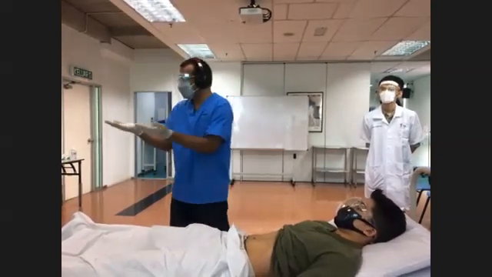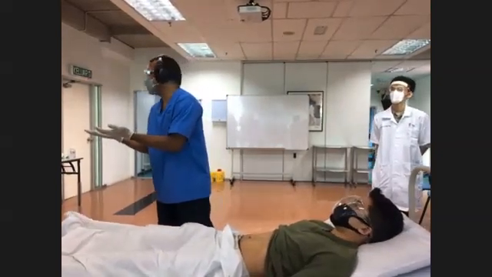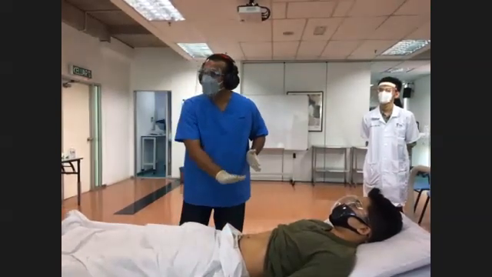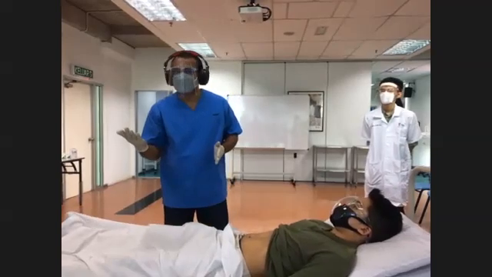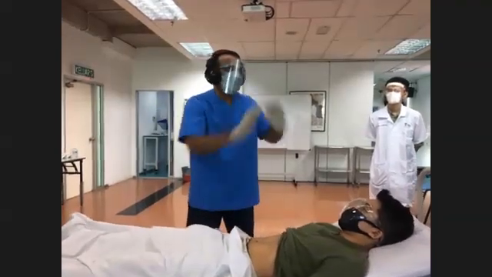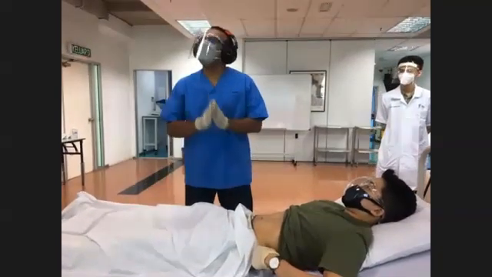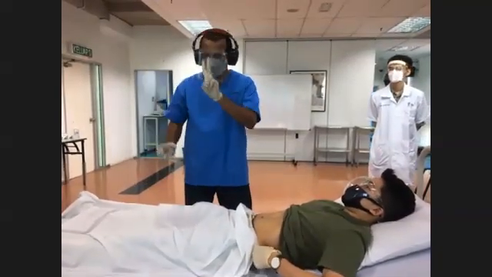Generally we do palpation with bare hands. You have to rub your hands, warm your hands, and then palpate. Imagine if your hands are very cold by nature itself. You go and touch, he's not going to cooperate during the process of examination. So warm your hands first. Is that okay? Number one.